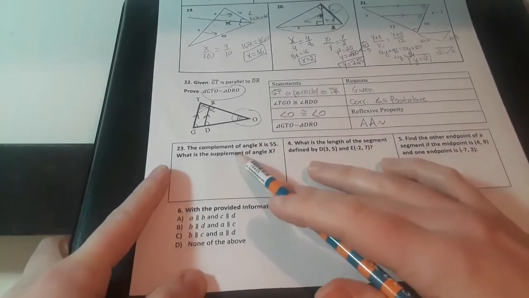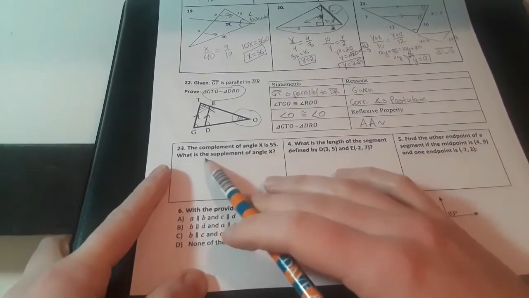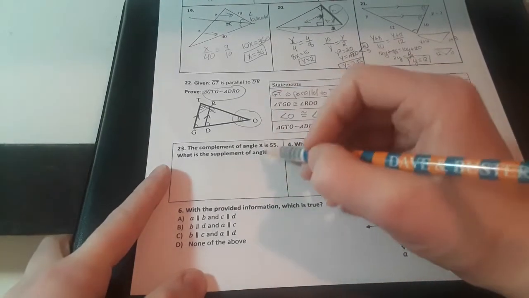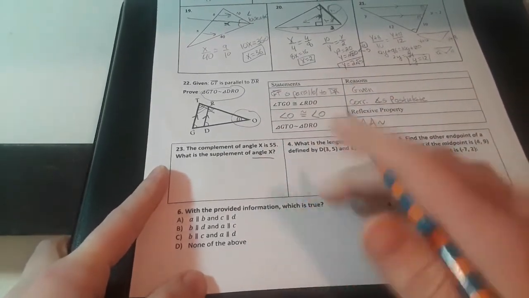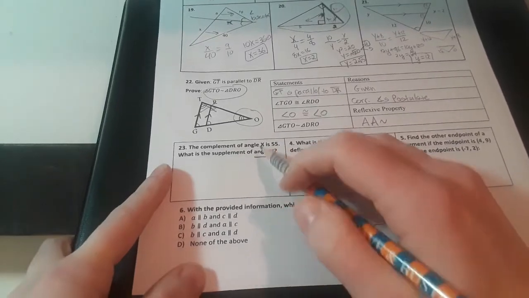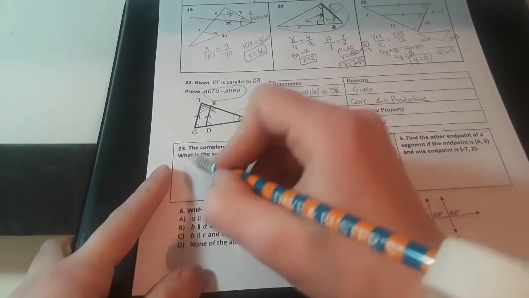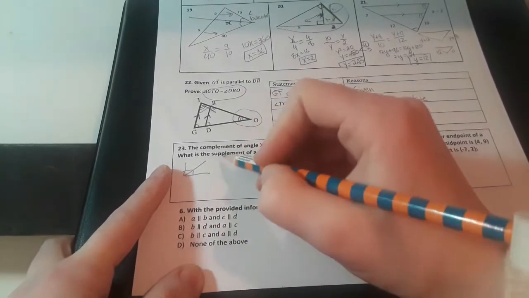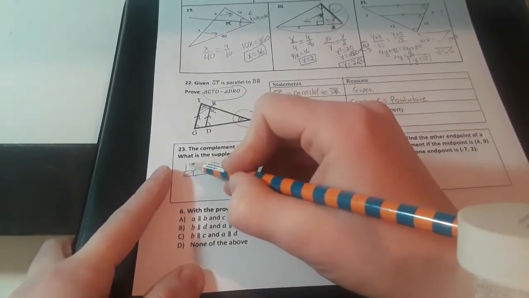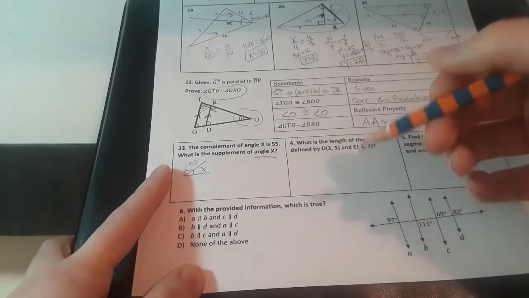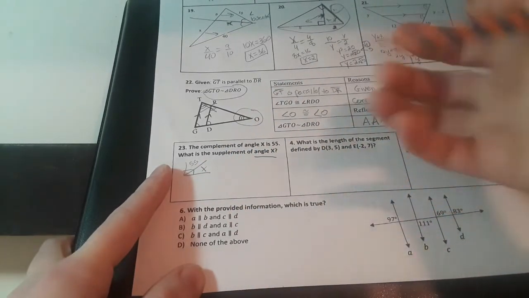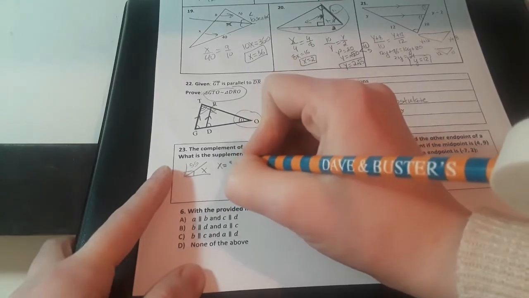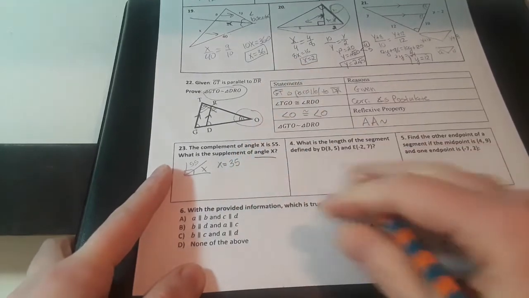So this one says the complement of angle X is 55. They want to know what the supplement would be for that same angle. So in order to solve this question, you actually need to know what angle X is. And so that's why they gave you the first sentence. They said that the complement of angle X is 55. So complement is when they're complementary, like this, right? So one of them is angle X, the other one's 55. So in order to find the complement, I would do 90 minus 55 to find that X. So if I do that, I would get 35.